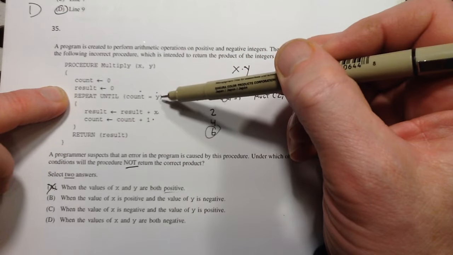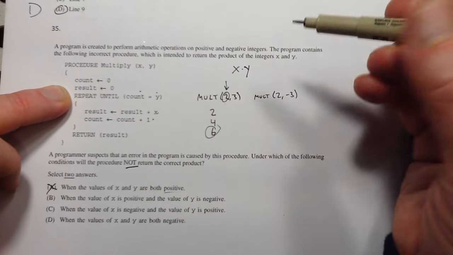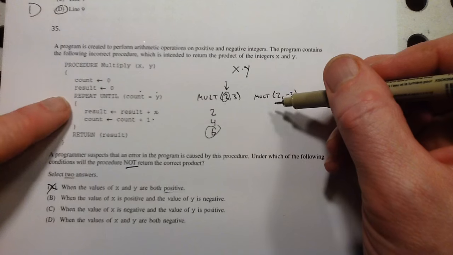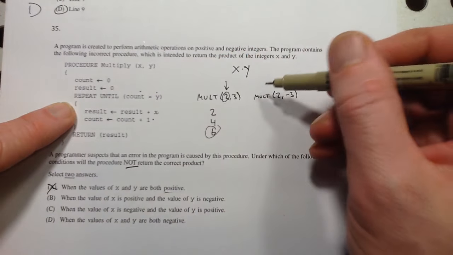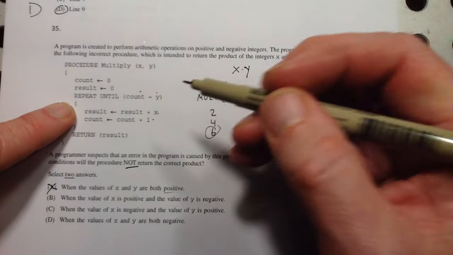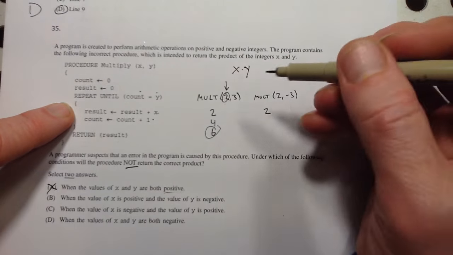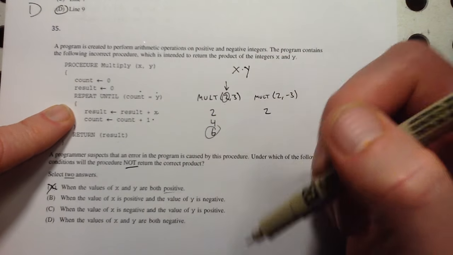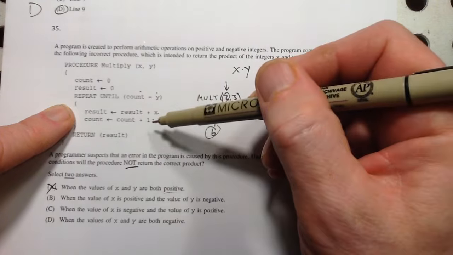So repeat until count is equal to y. I would start out with result equal to result plus x, and then count is equal to count plus 1. So count is now equal to 1, right? Because it started at 0.